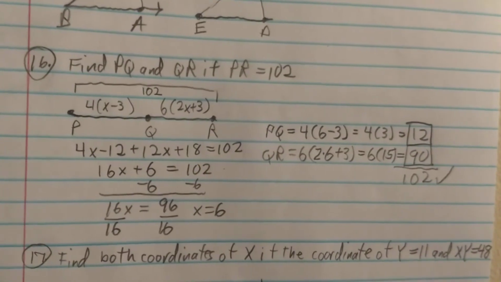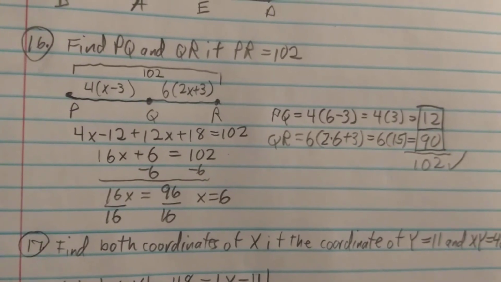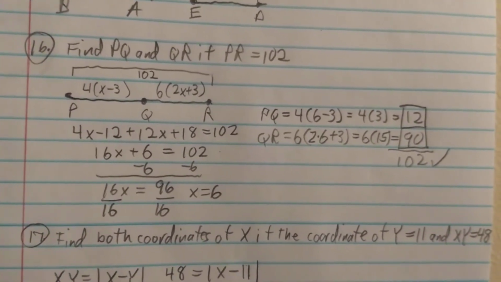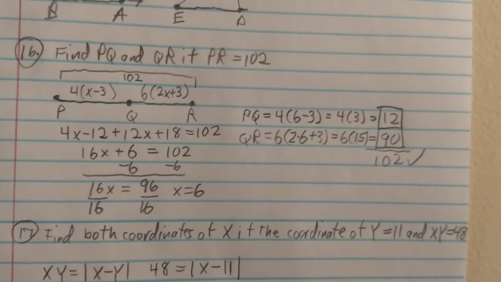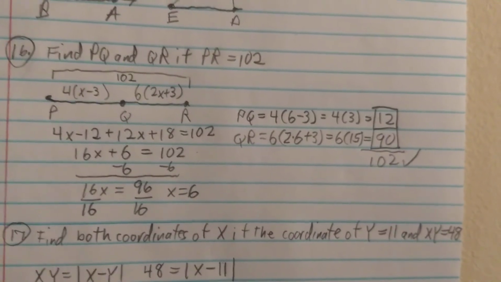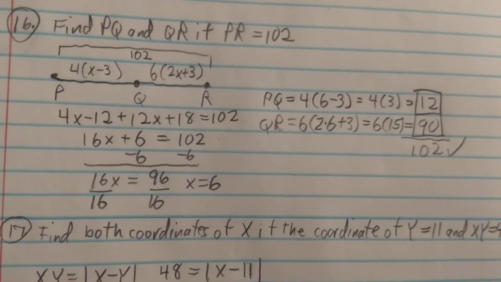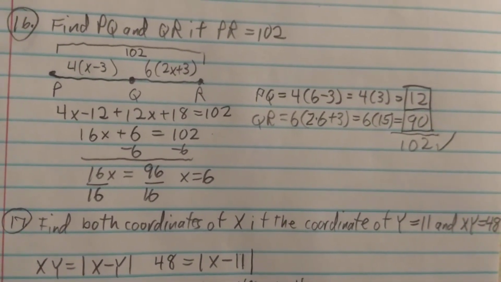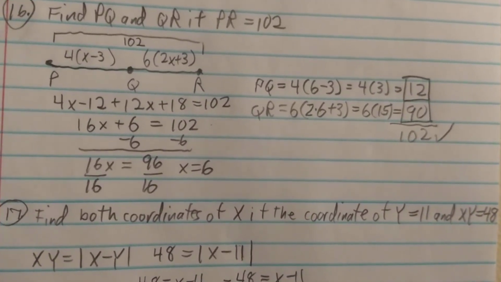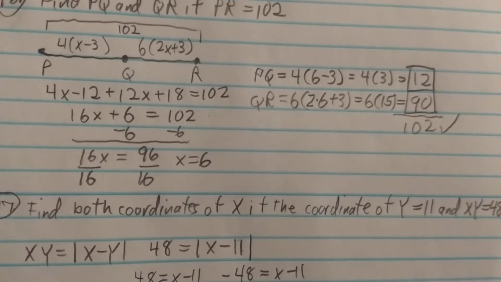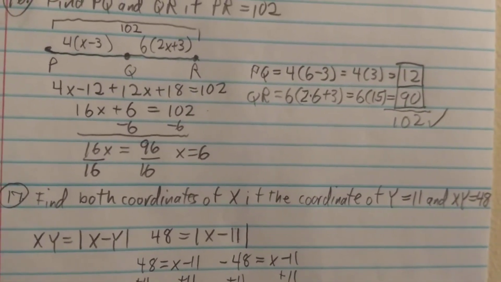Now for 16, we want to find the two segments that make up the total segment, PR, which is given as 102. So PQ is given as 4(x - 3), and QR is given as 6(2x + 3). Now if we multiply those out and set them to 102, we get 4x - 12 + 12x + 18 equals 102. And adding the x's, we get 4x + 12x is 16x, and -12 + 18 is +6 equals 102.